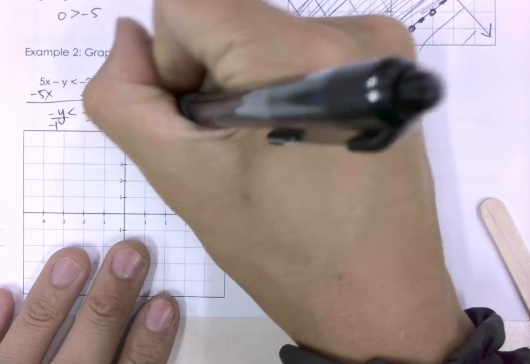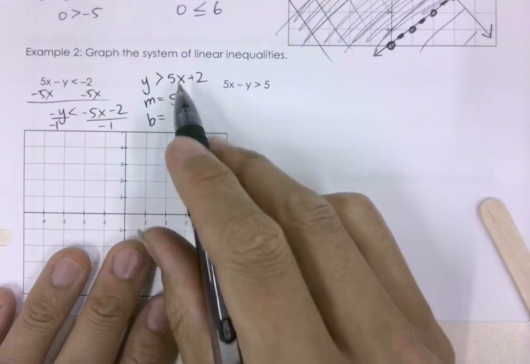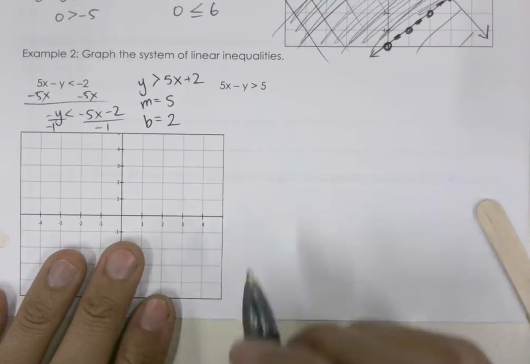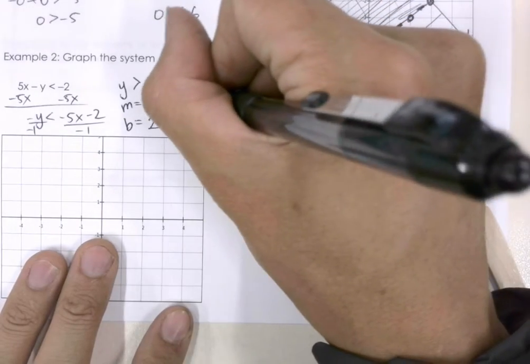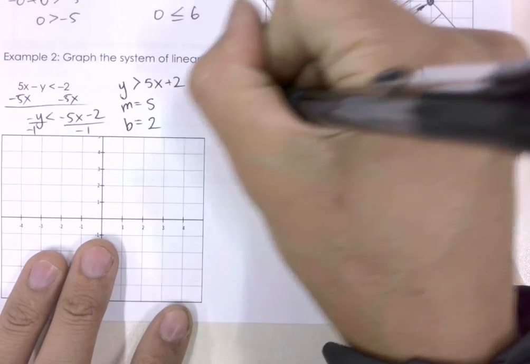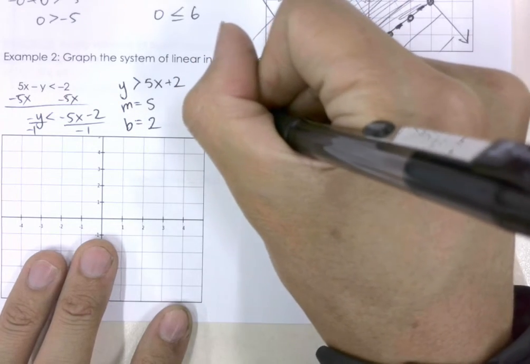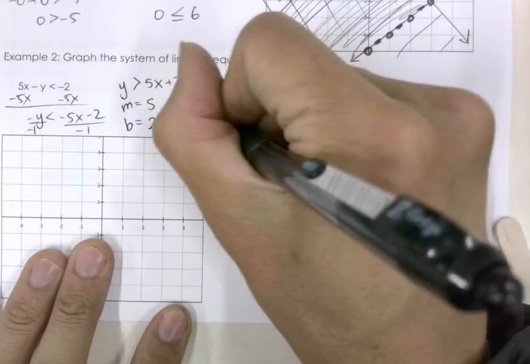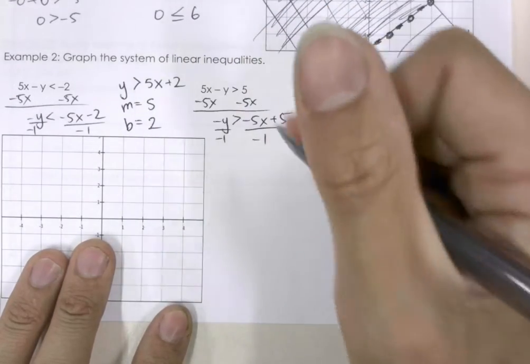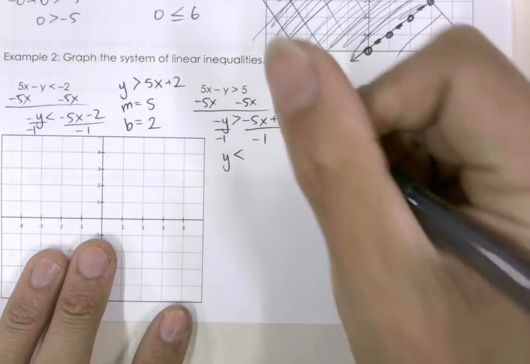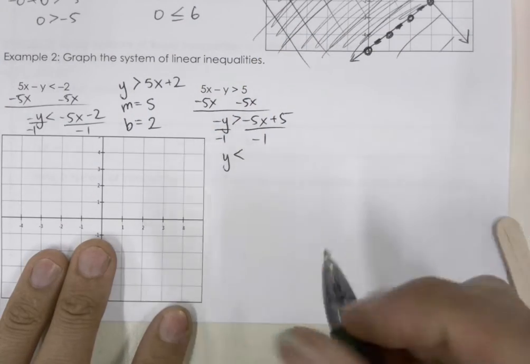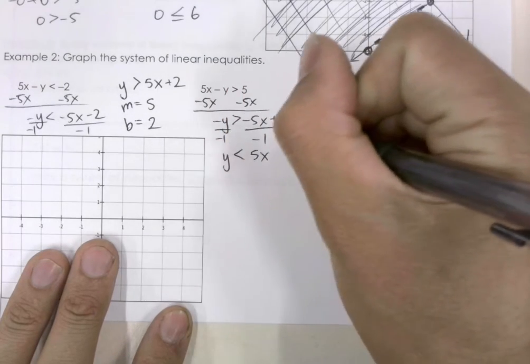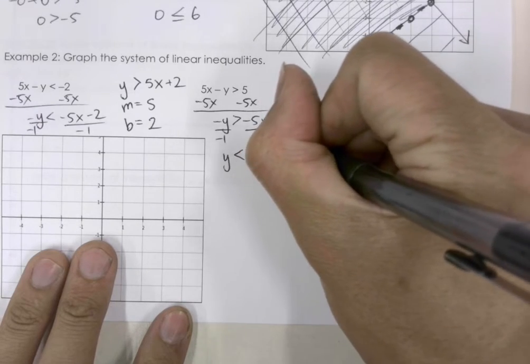Now we identify the m and the b. The m is 5, the coefficient in front of the x, and the b is the constant sitting next to it. We're going to do the same with our second inequality and subtract 5x from both sides, leaving us with negative y is greater than negative 5x plus 5. Now we also divide by negative 1 on both sides, leaving us with positive y is less than. The inequality flips since we divided by a negative number. Negative 5x divided by negative 1 is positive 5x, and positive 5 divided by negative 1 is negative 5.